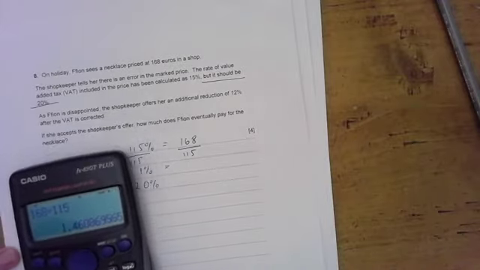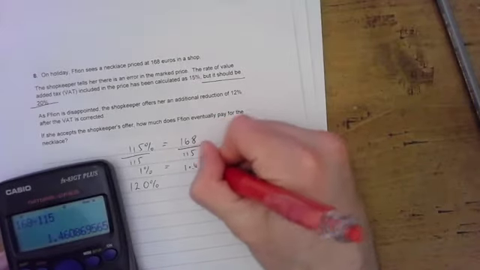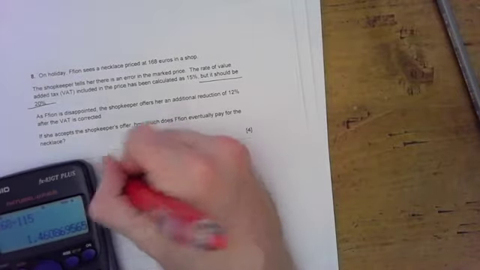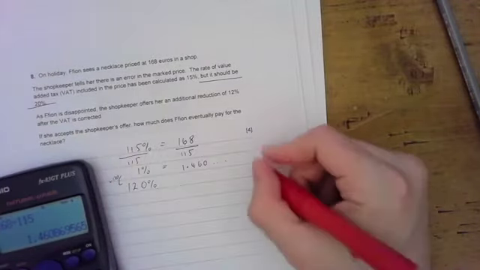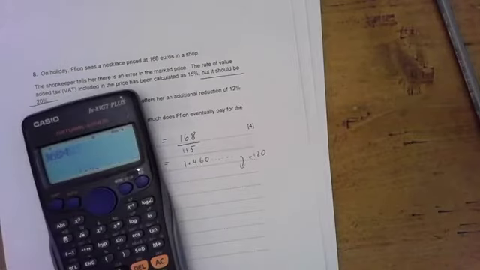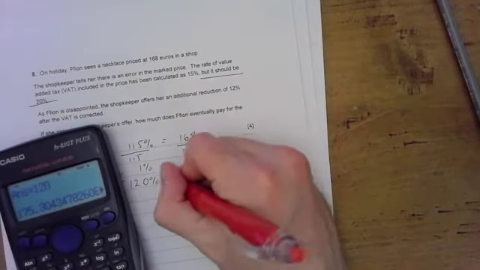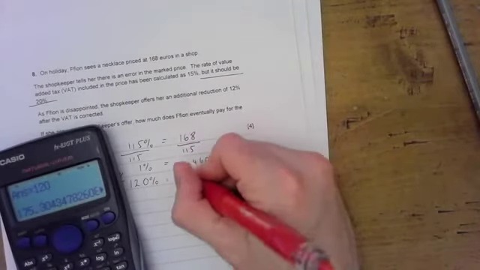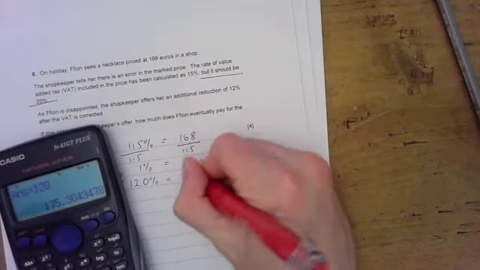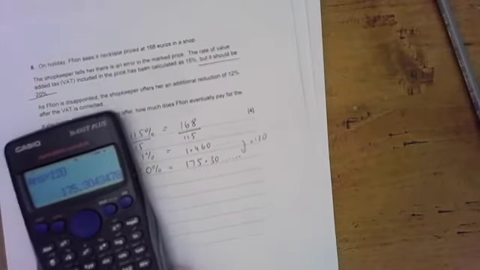Now you don't round in this question until you're completely finished. So that would be 1.460 and so on. Now that's 1%. I want to know 120%, so I'm going to times that by 120, so I just say ans times by 120. And that comes to a little bit more, which I was expecting. If it's having 20% rather than 15%, it should be coming to more. Don't like that dot there, so I'm pressing SD to get rid of it. That's 175.30 and so on. Don't round because we're not finished.